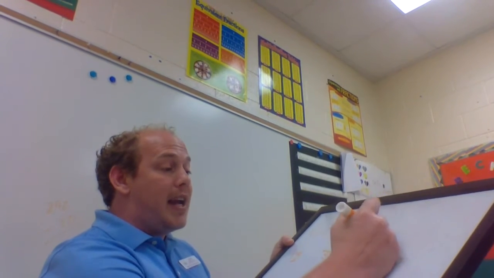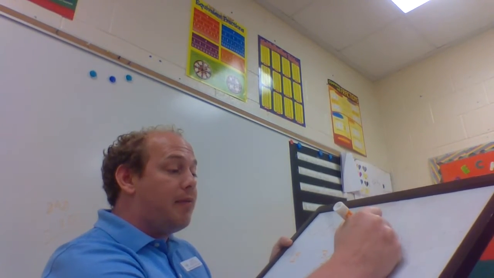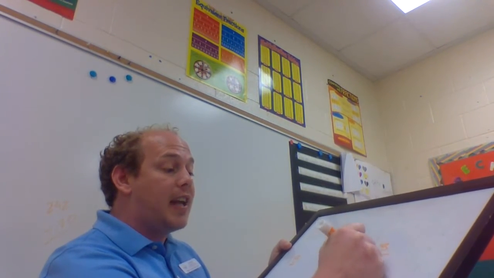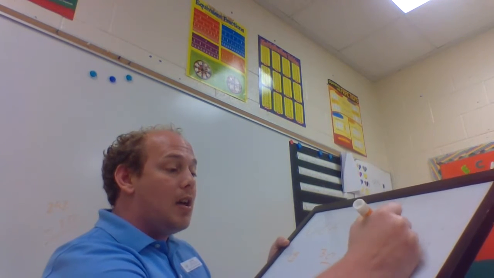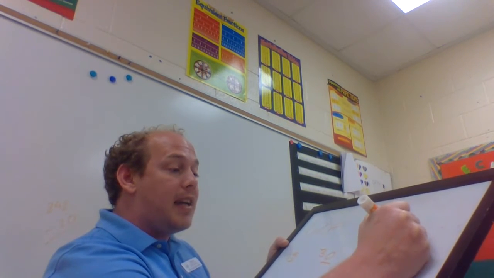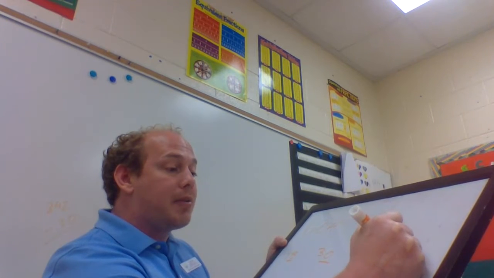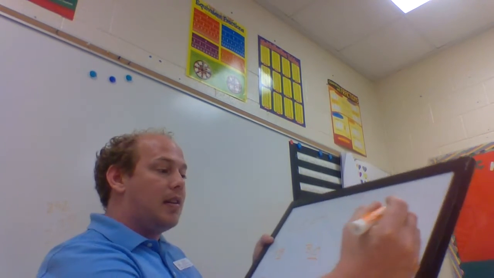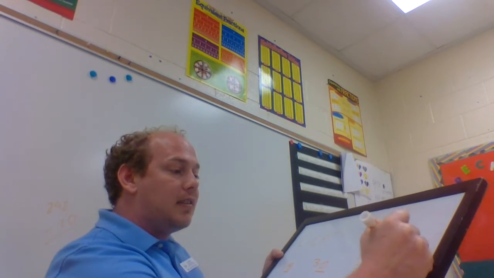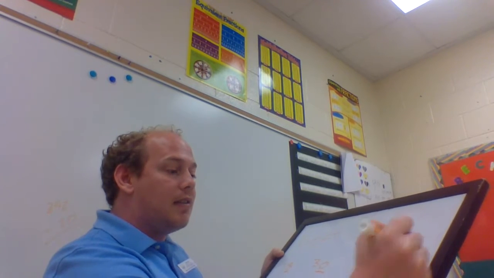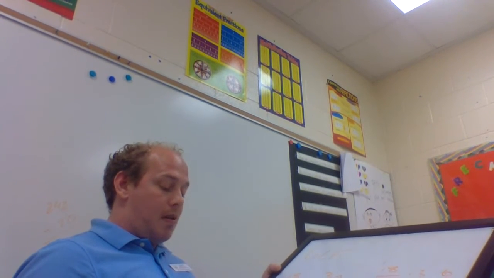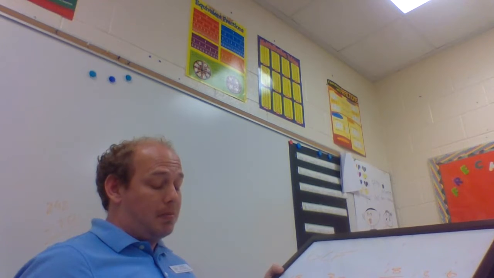So the way that that's useful, if we have a fraction 18 over 30, we can divide the bottom and the top by 3, and we get 6 over 10. Uh-oh, we got a problem.